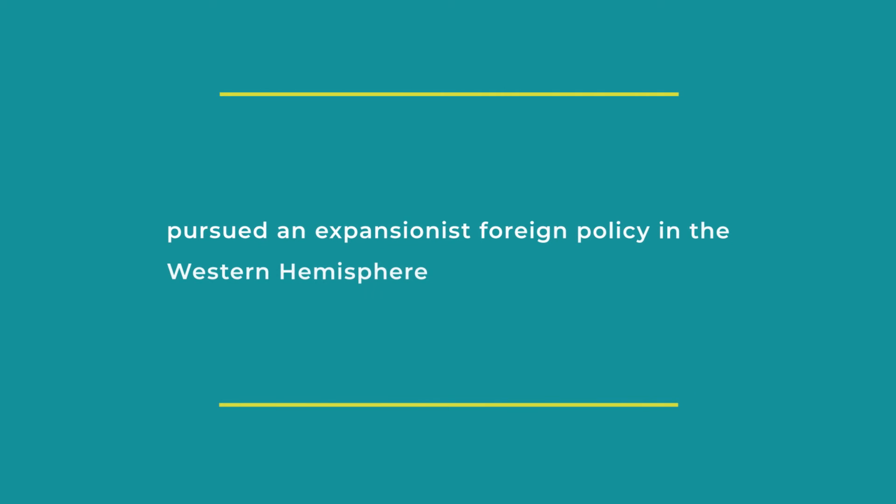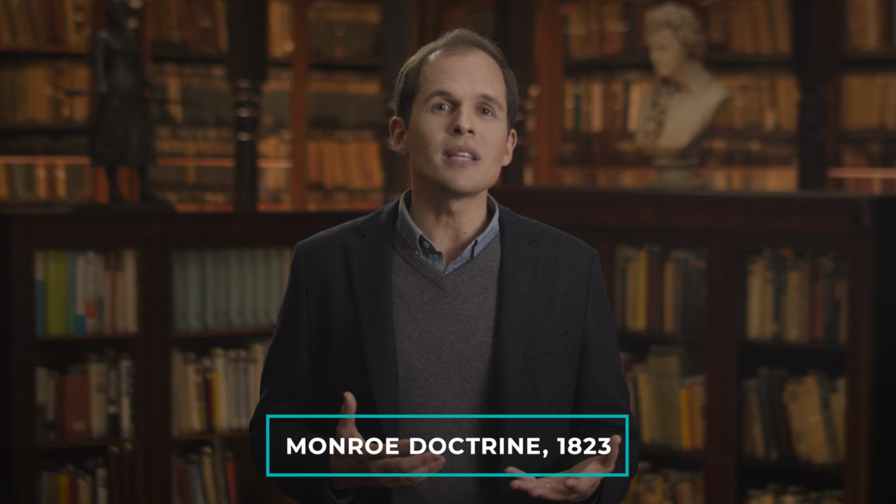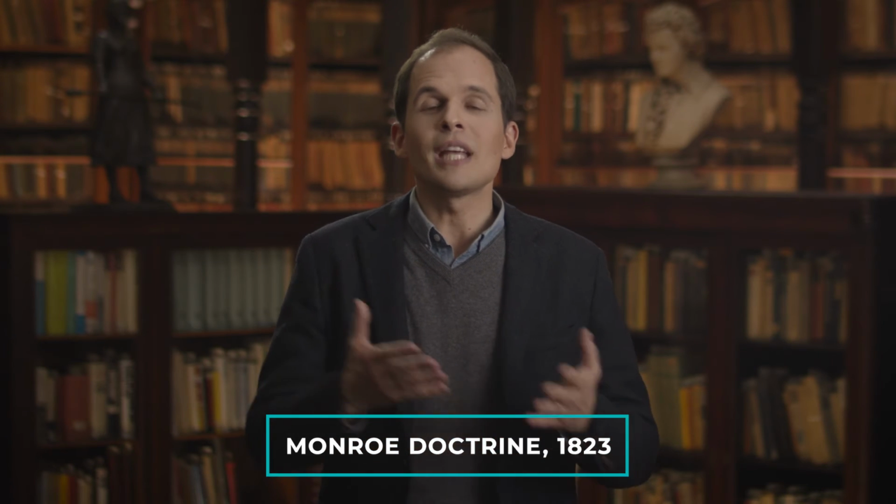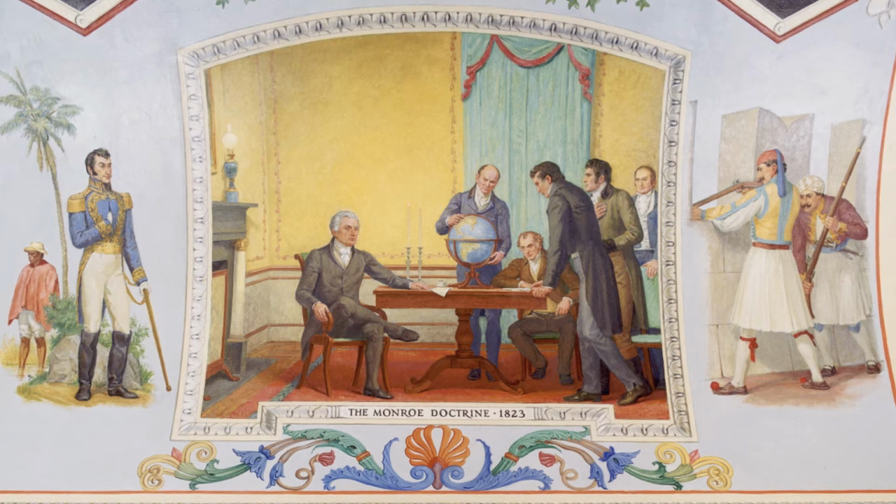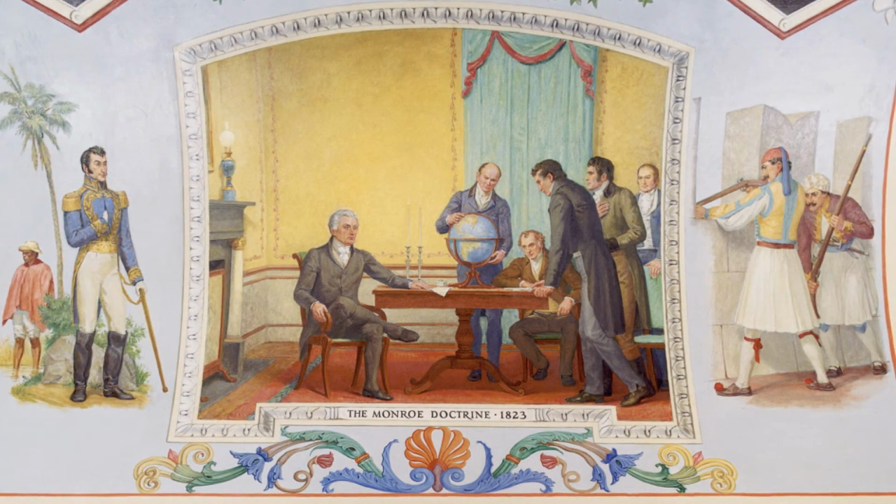One section of the key concept says that America pursued an expansionist foreign policy in the Western Hemisphere. Now, what this means is that the US started expanding, that's where we get the word expansionist, into the Western Hemisphere, and the Western Hemisphere is North and South America. Some of this came from the Monroe Doctrine, an idea from the 1820s that said that the United States should take a role in Western affairs more than Spain or European powers.